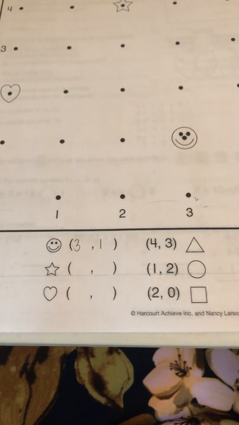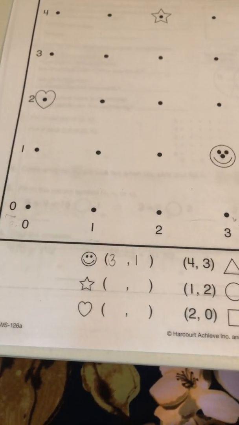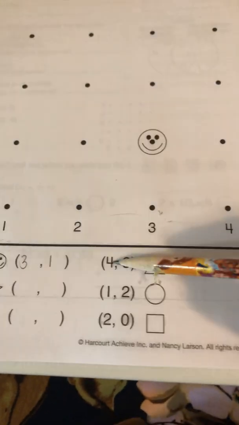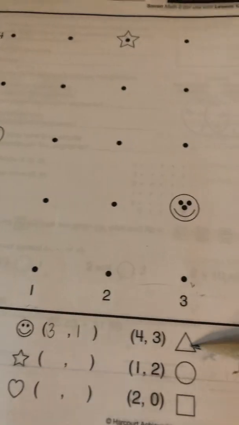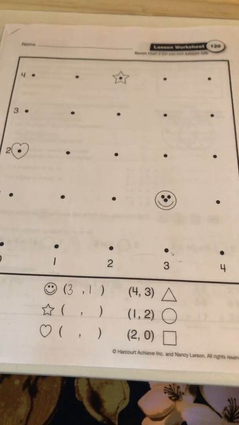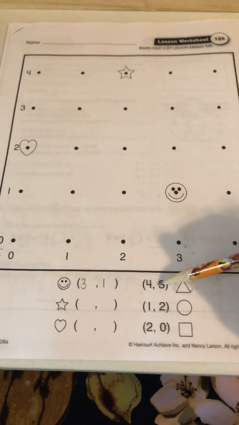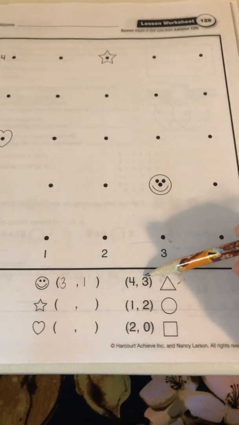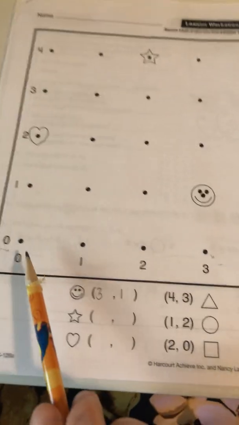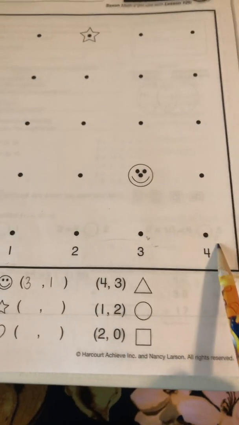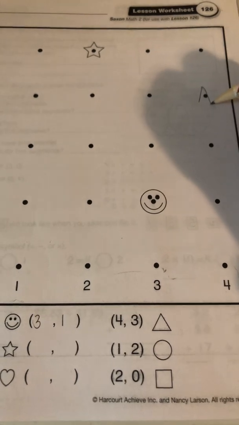Now over here, at 4, 3, we should have a triangle. Do you see a triangle anywhere on our sheet? I don't either. So that means we're going to have to draw it in. That's when these numbers are going to tell us where to draw our triangle. So here we're going to move over 4 and up 1, 2, 3. And on that spot, we're going to draw a triangle.